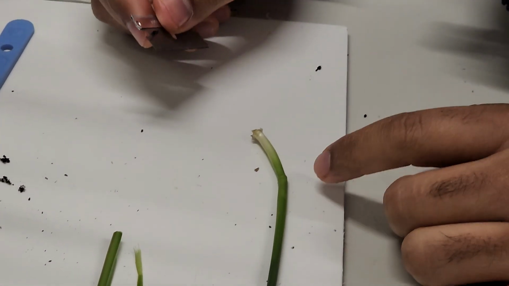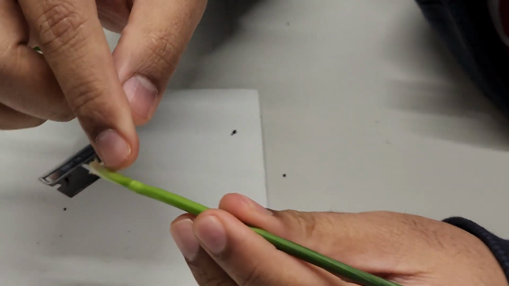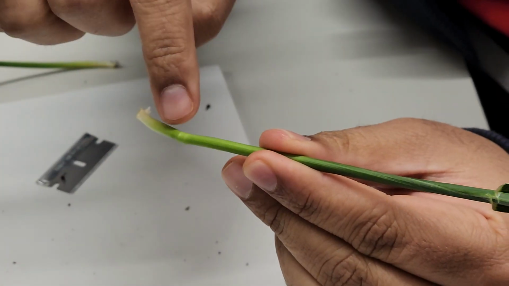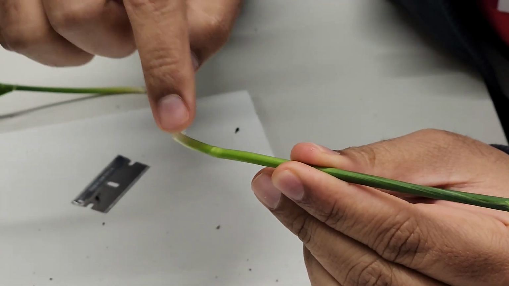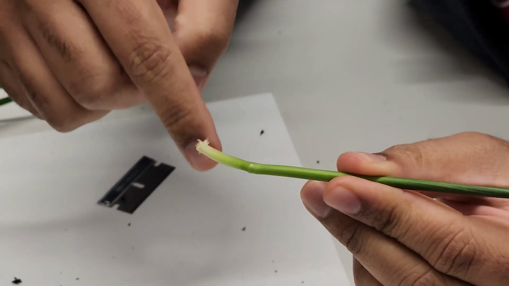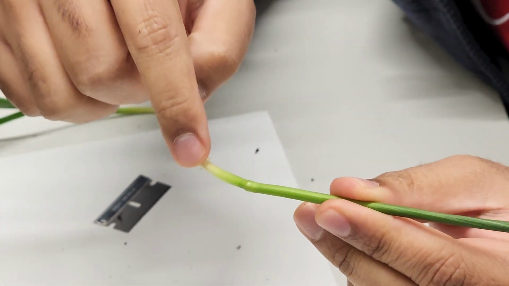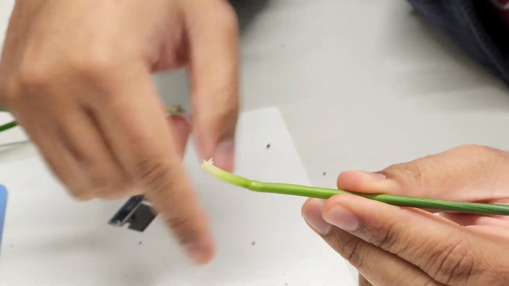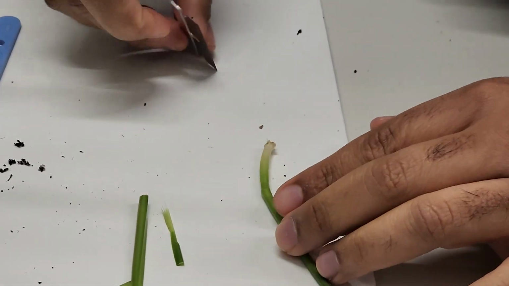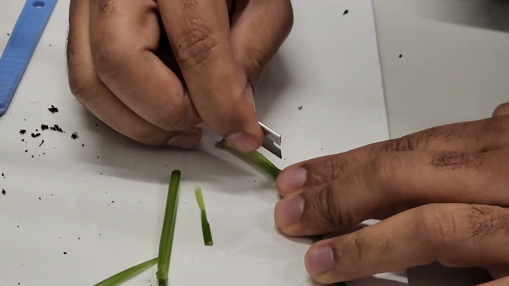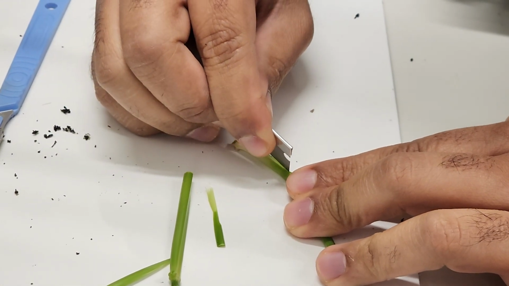Let's do some sectioning to find out. Where I should have brought my regular scalpel. Anyway, just now I said that the meristem should be above the internode, but for rice, usually the meristem is in the white region. Maybe the same law doesn't apply. I don't know. Let's see whether we can get the meristem here.